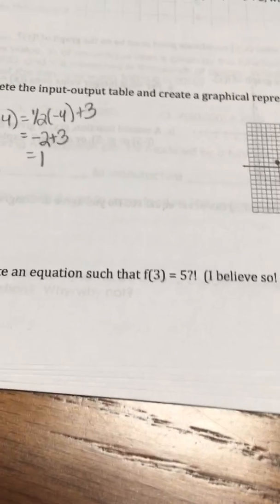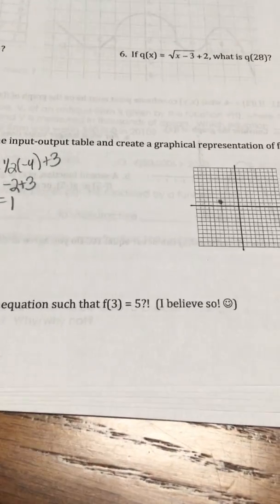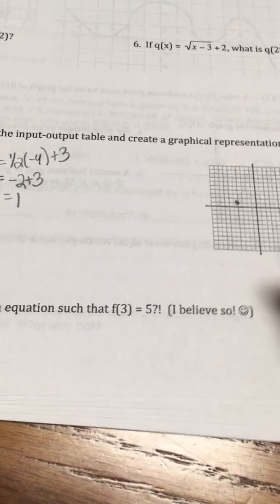This one is a challenge one, so you can come up with your own equation. If you come up with one, maybe send me a picture of it. I would love to see.